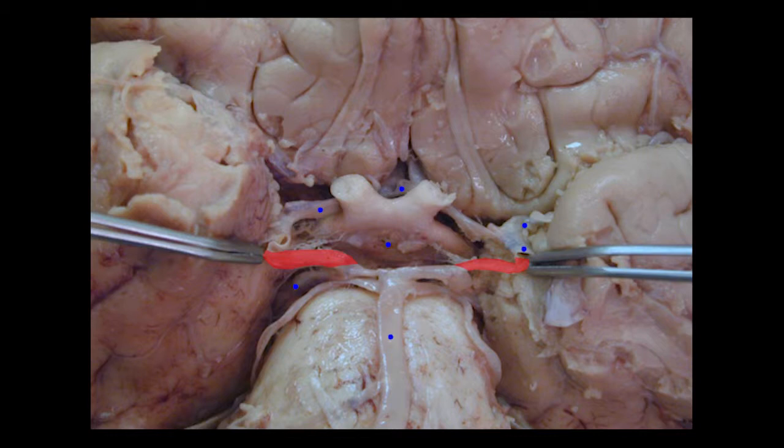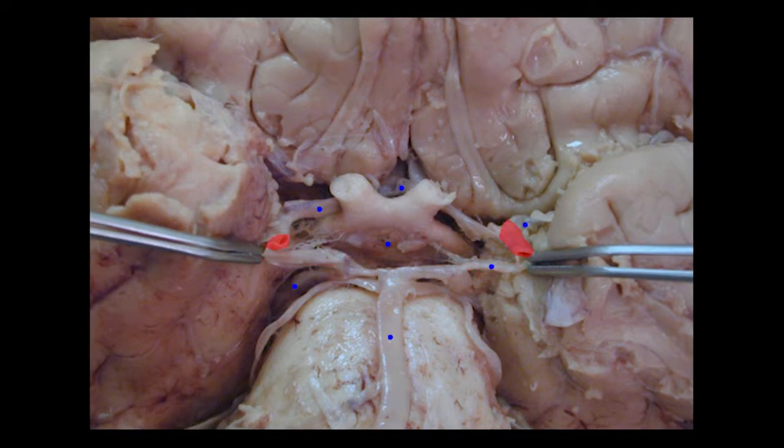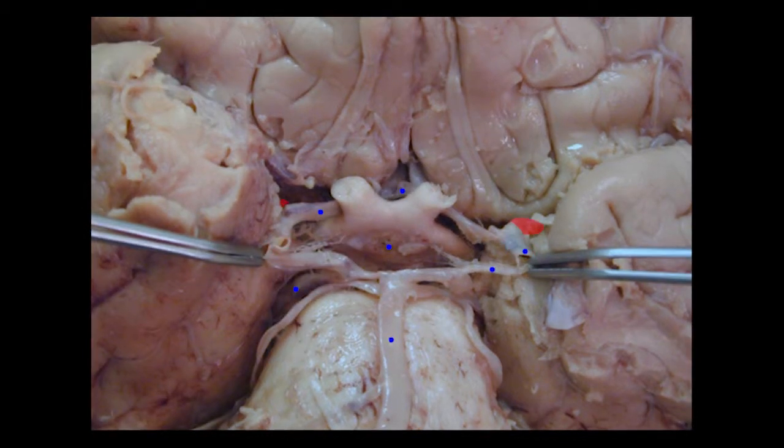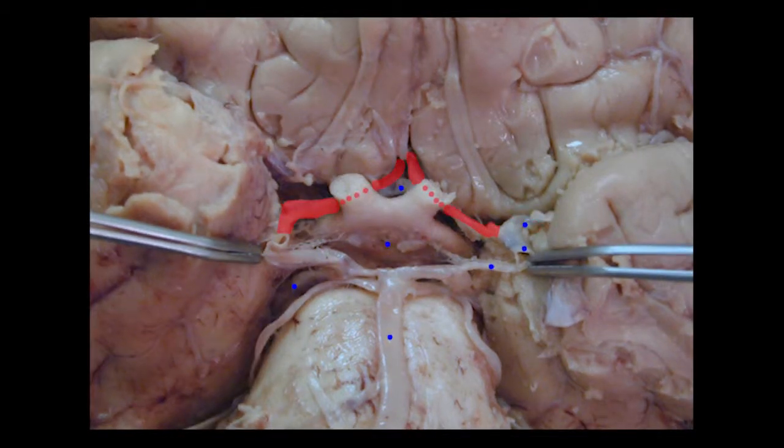The anterior circulation begins with the internal carotid artery, which branches into the middle cerebral artery, which goes out into the lateral fissure to supply the lateral surface of the cerebral cortex, and the anterior cerebral artery, which ascends between the two hemispheres on the mesial surface after passing under the optic nerve.